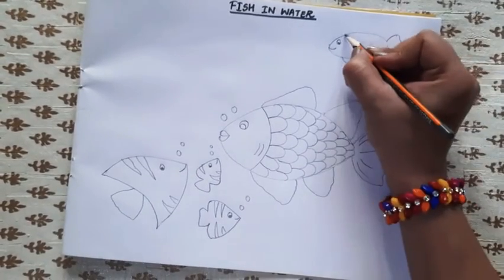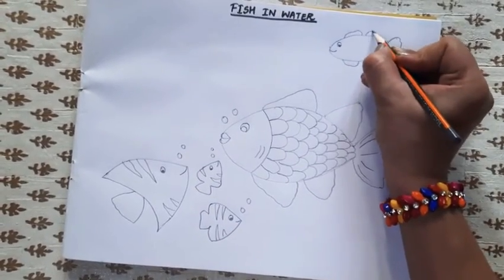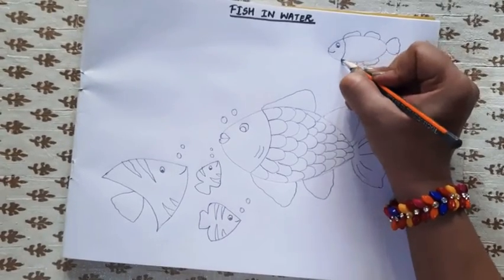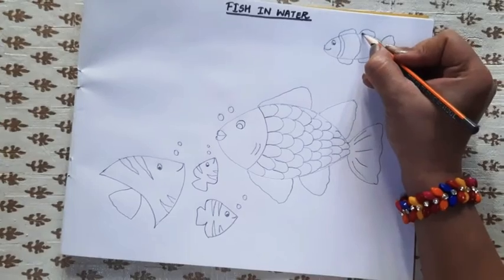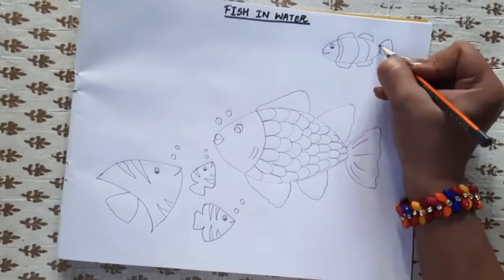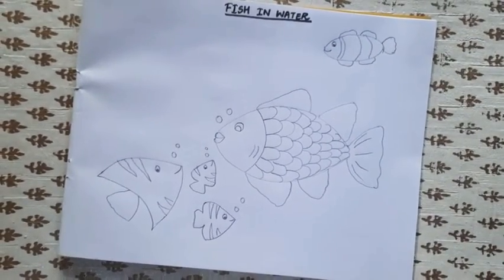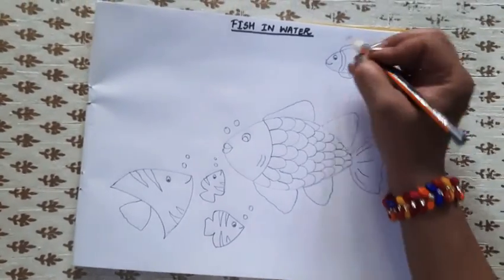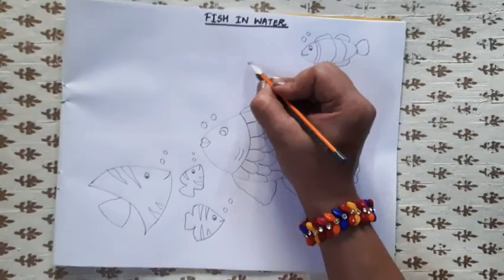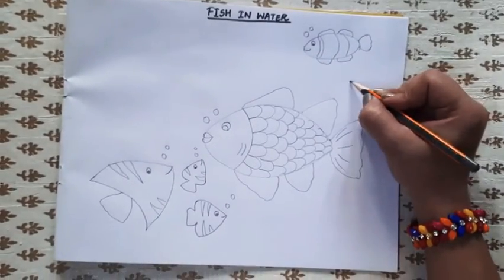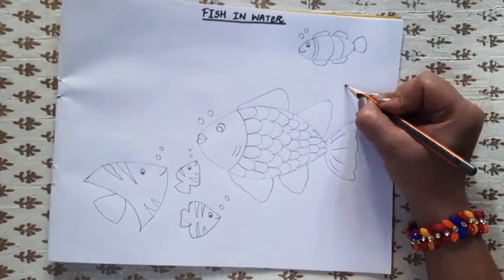She has 4. And then you must have seen that she has orange and white stripes on her body. So like this, you can divide and make the orange and white stripes on her body. I want to add one more friend of hers. Anywhere you can add.